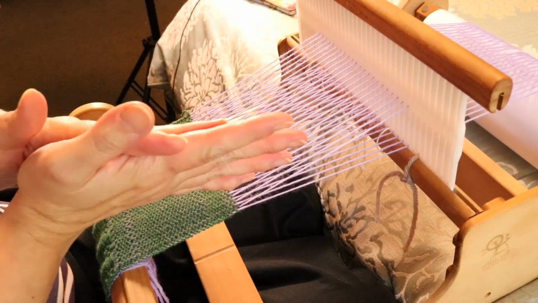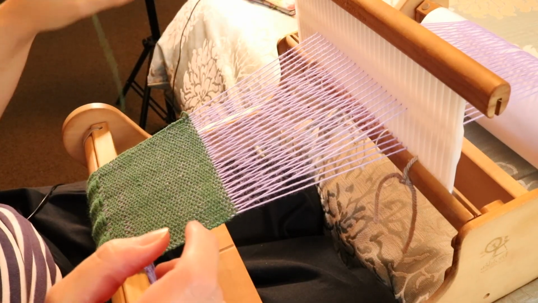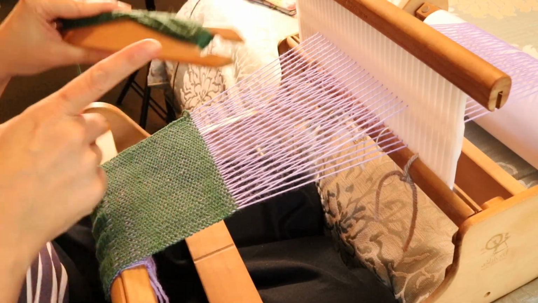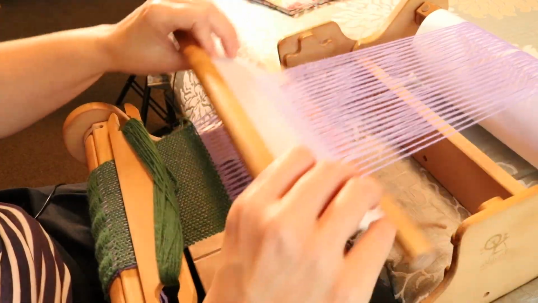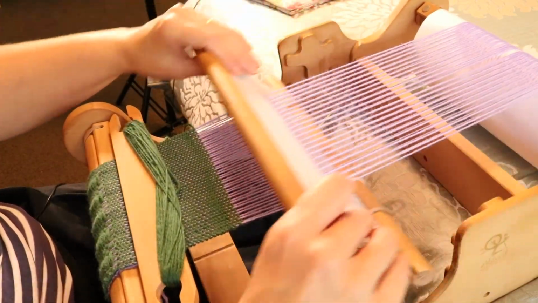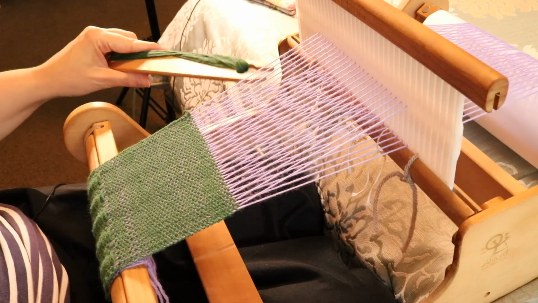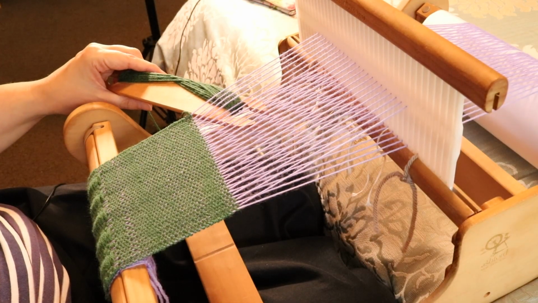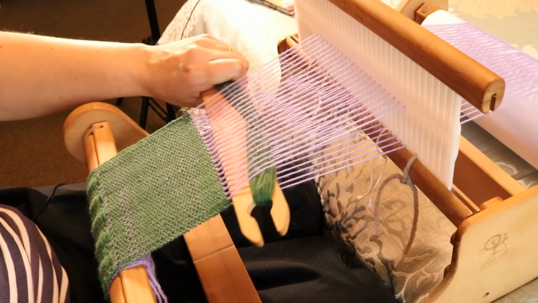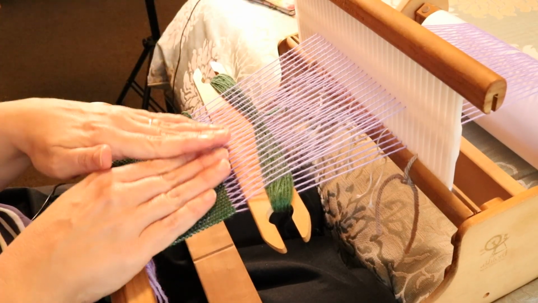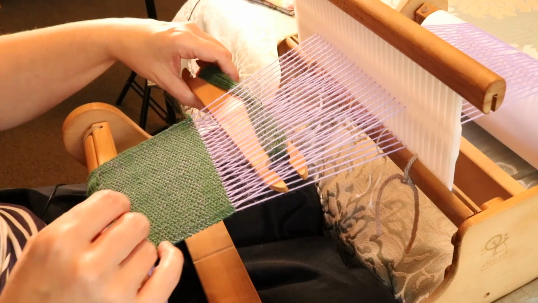Just one little tip for you while I'm talking about it: if you have an extra stick shuttle or a pickup stick or something similar, and you're having trouble with sticky threads, when you open up your shed, stick your stick shuttle or extra pickup stick or whatever it is in there and just clear out that shed. If there are any threads sticking to each other, they're going to be forced back into their position.